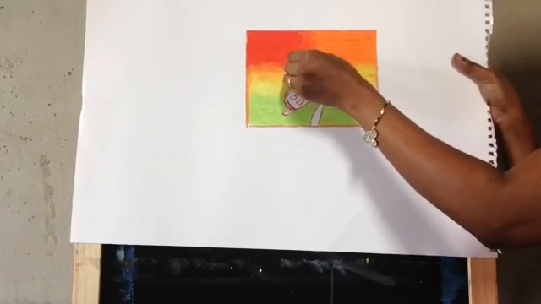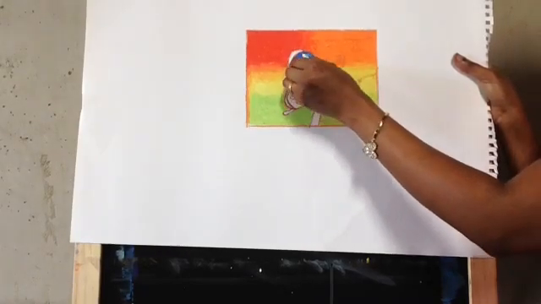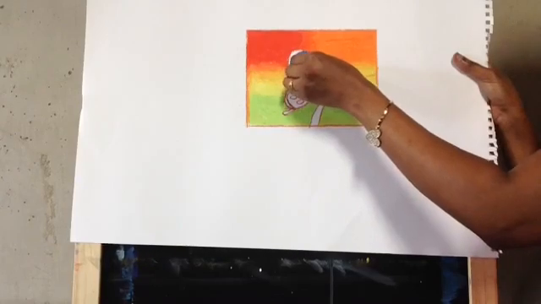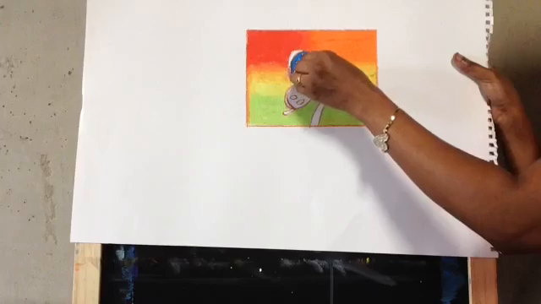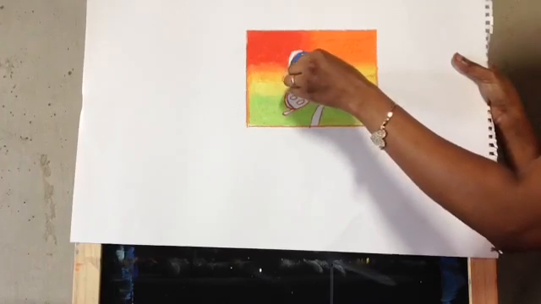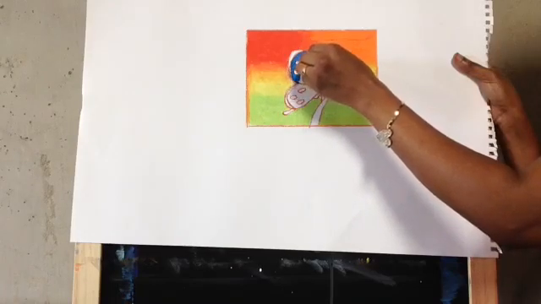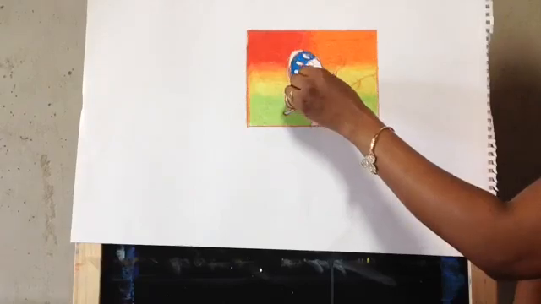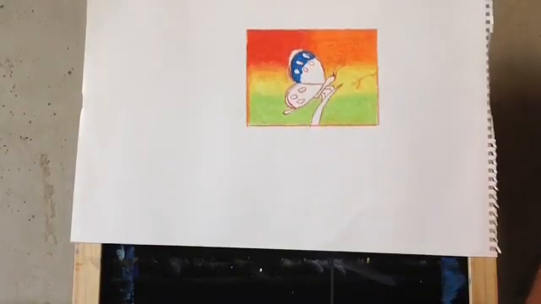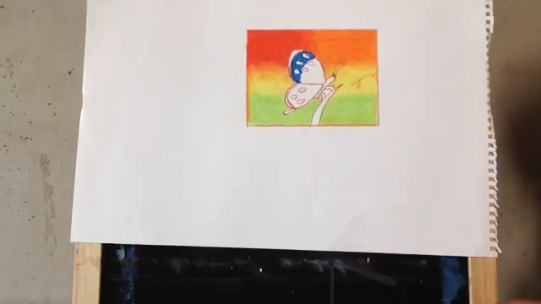So dark blue. So I've chosen dark blue. I'm going to blend with two more colors. So this is going to be dark. Make sure you leave some space on the ovals. So I have this dark blue here, and I'm going to do the same thing on the other wing.